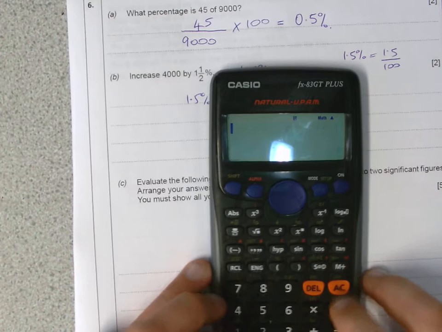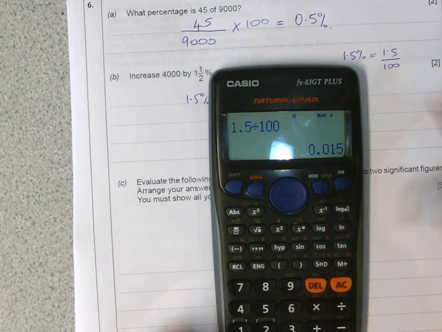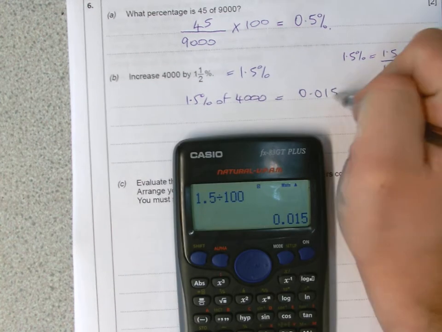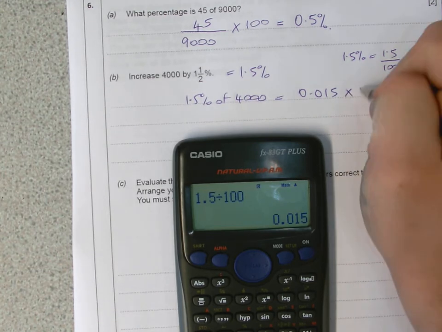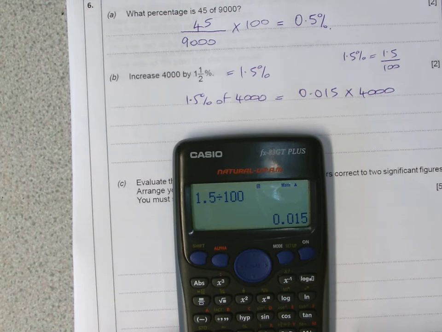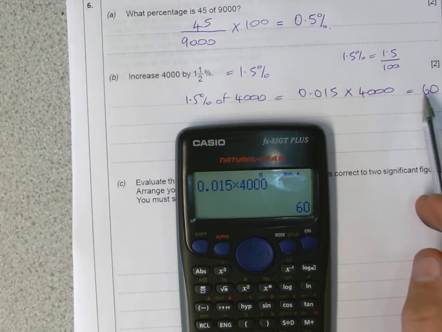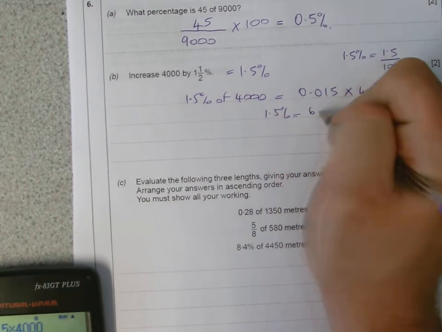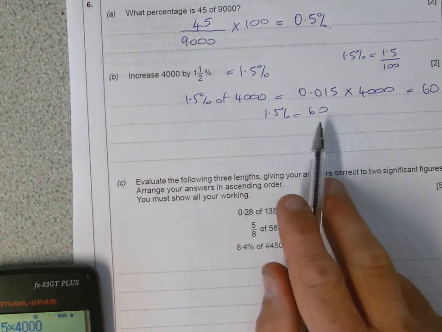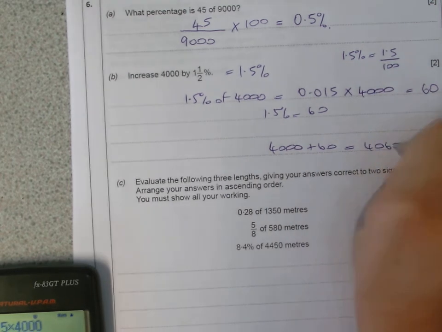Okay, so I can actually check that. Use the calculator to do it. 1.5 divided by 100. Press the SD button, and it comes out as 0.015. All I've done there is worked out what 1.5% is as a decimal. So you times that by 4,000. So 0.015 times 4,000 comes out as 60. Now that's what 1.5% is. In other words, 1.5% is equal to 60, but we need to increase 4,000 by 1.5%. So we need to add that 1.5% on, and get 4,060.